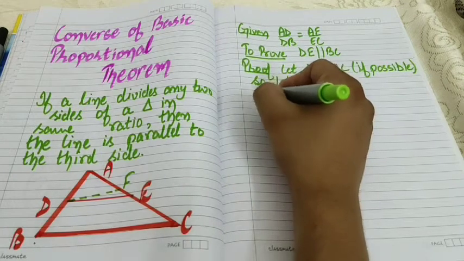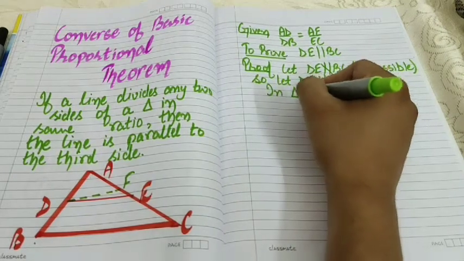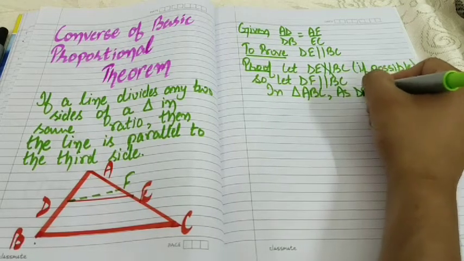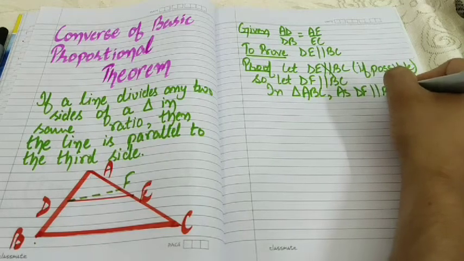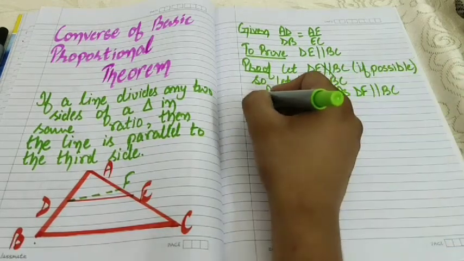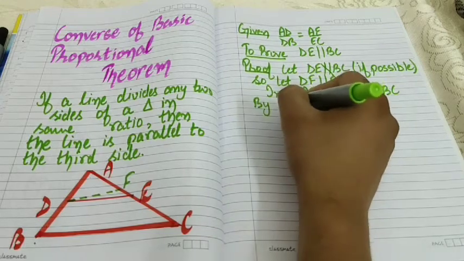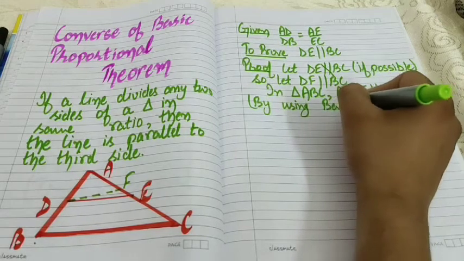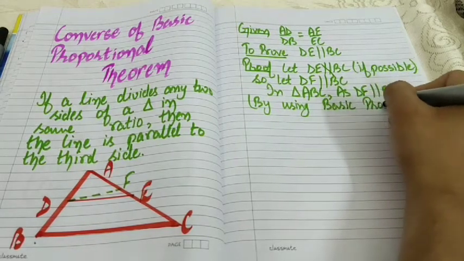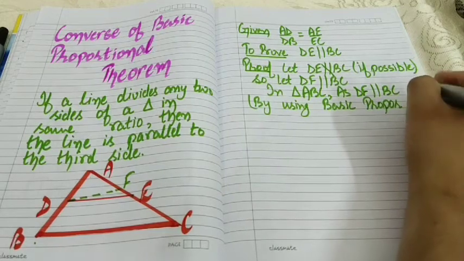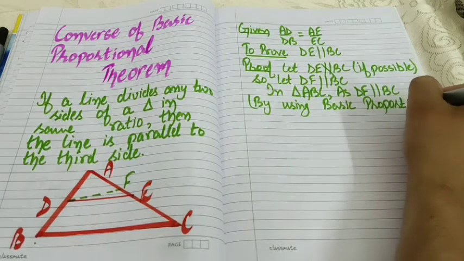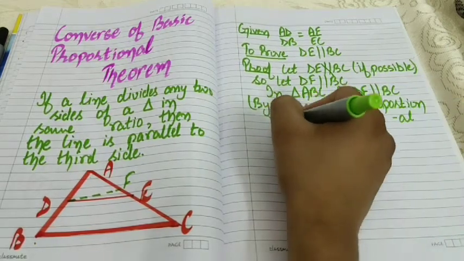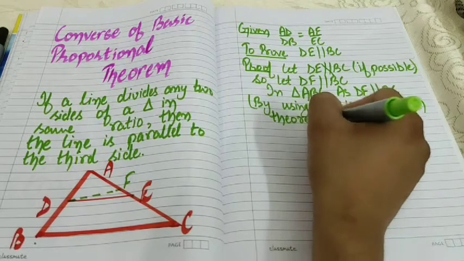So in triangle ABC, as DF is parallel to BC, then by using the basic proportional theorem, what we get?